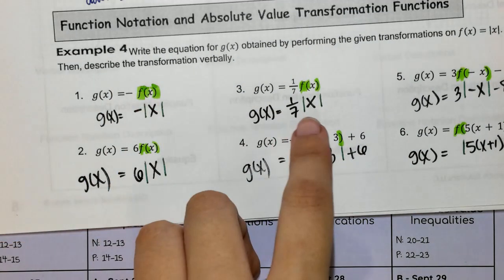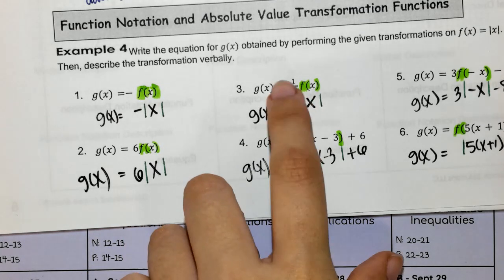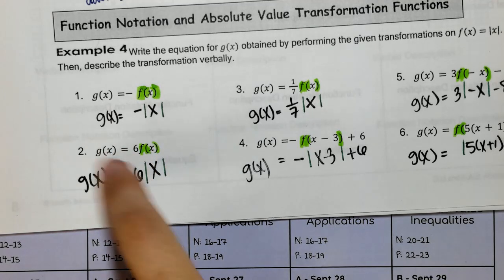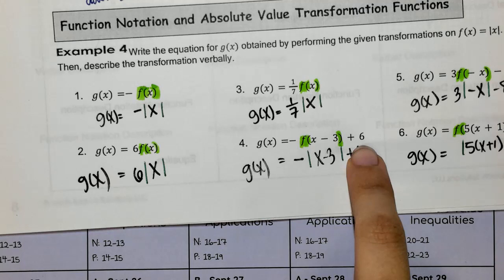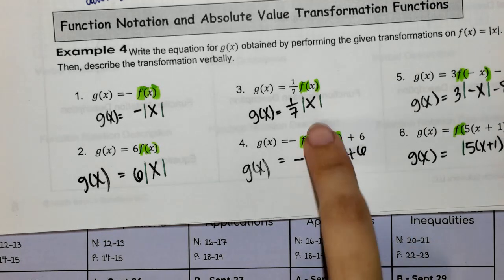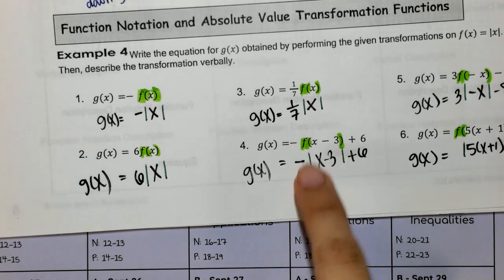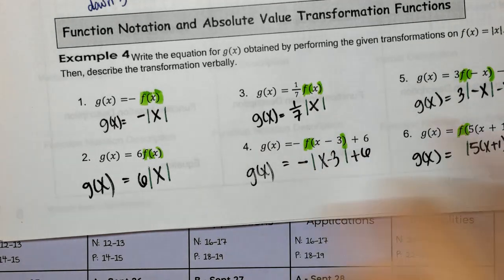This function notation is still talking about a vertical compression because it's outside. This one's talking about a vertical stretch because it's outside but it's bigger than 1. This one we're going right 3 and up 6. So they have the same description. This one is just saying, hey, specifically in the shape of an absolute value graph. This is just in general, just general transformation.